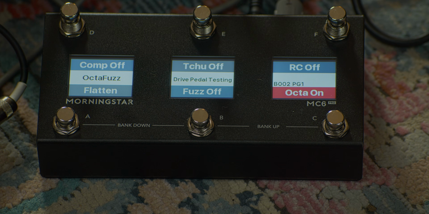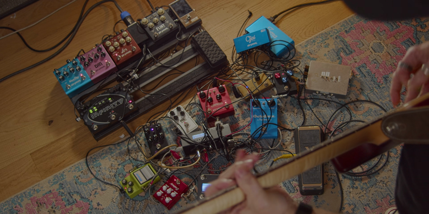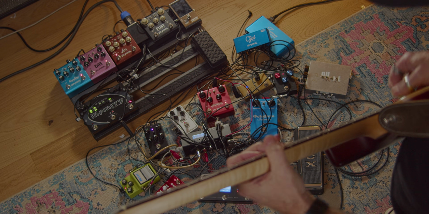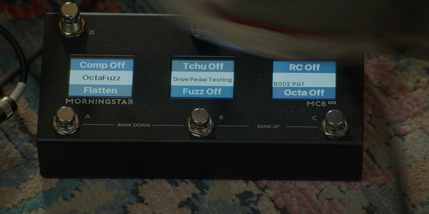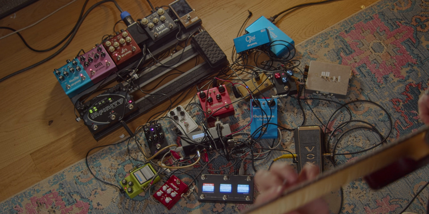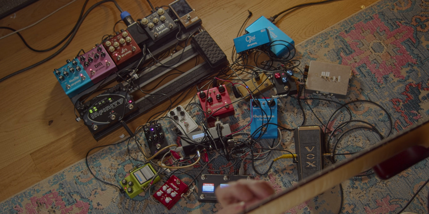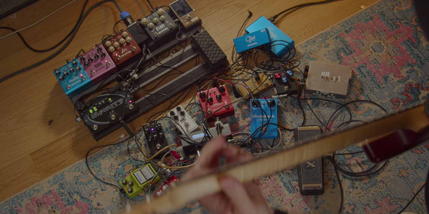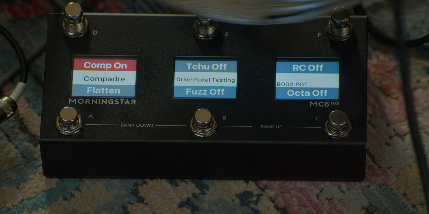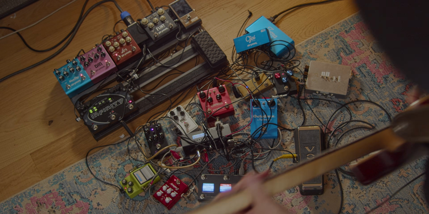And its anti-buffer circuit. Works great. Compressor for Compadre. Works great. Now, I normally use the Chula to stack, but it's working really nicely here by itself.